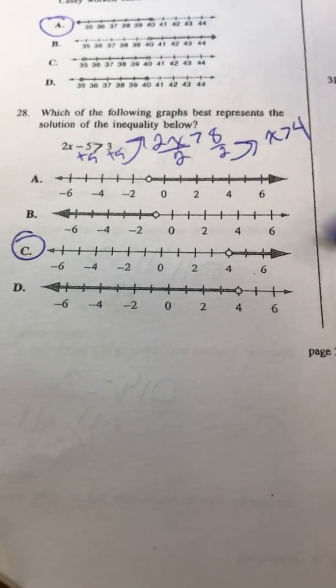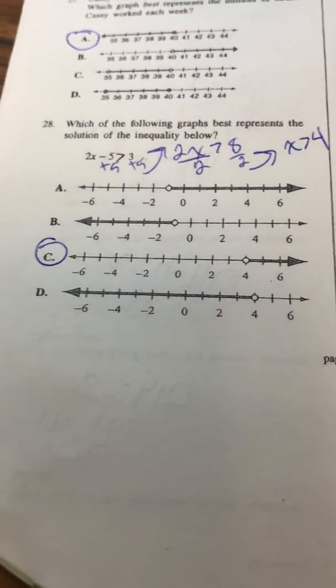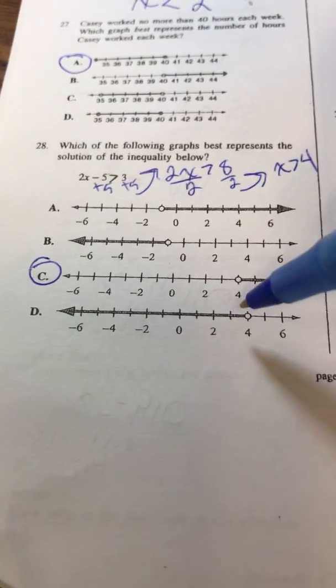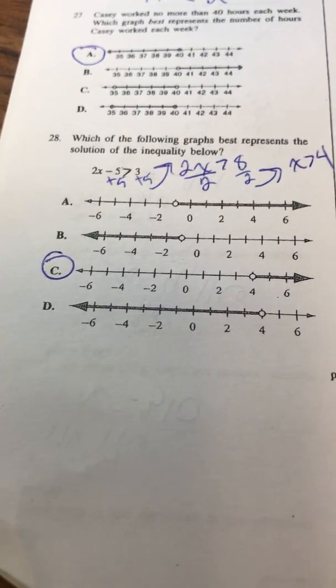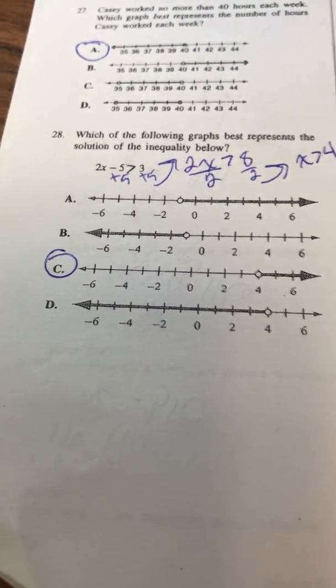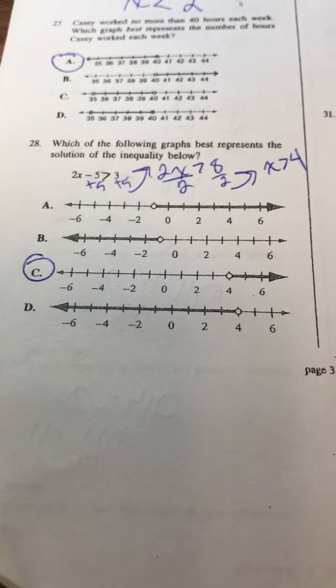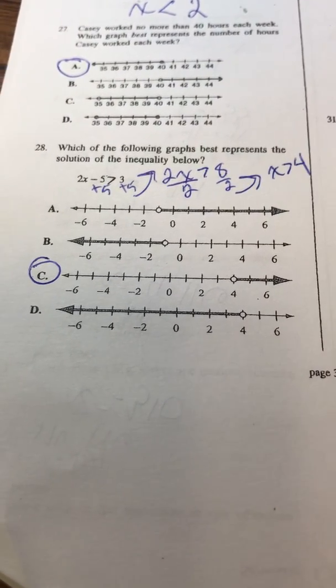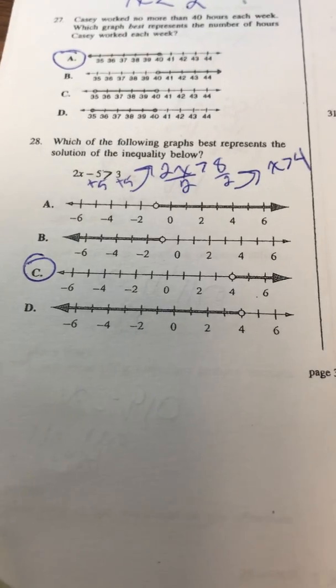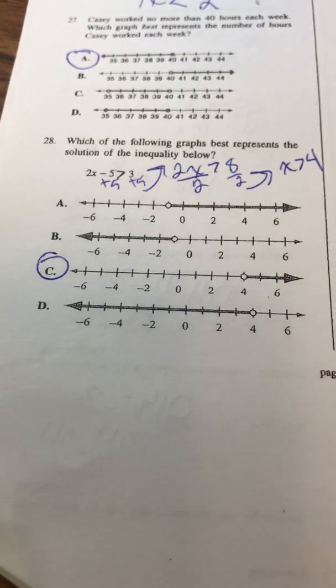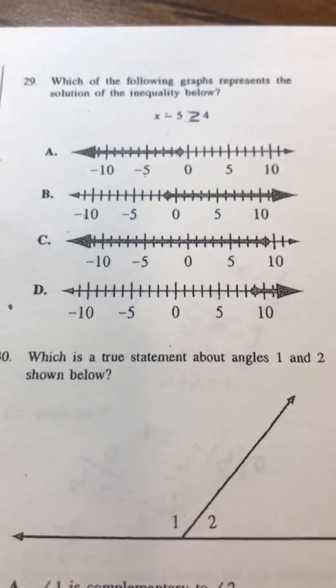Although option D also has our point at 4, that arrow is going in the negative direction, which would say that the 4 is the larger value. That is incorrect. Our correct answer here is C. Questions about 28? Okay. Number 29.